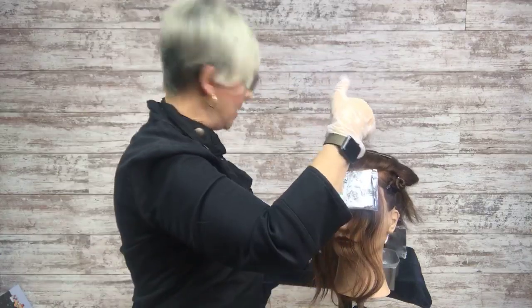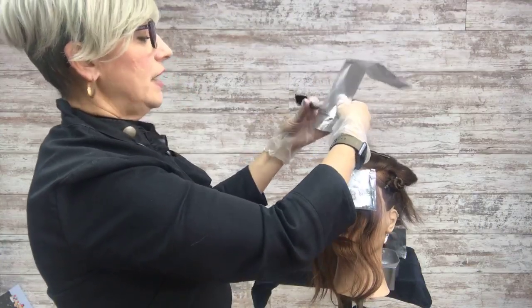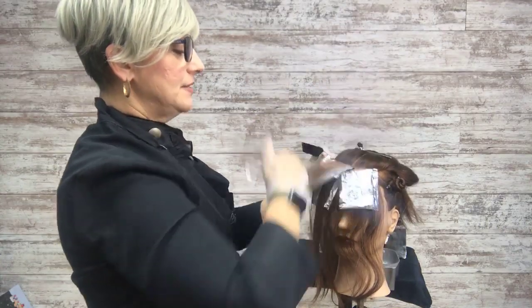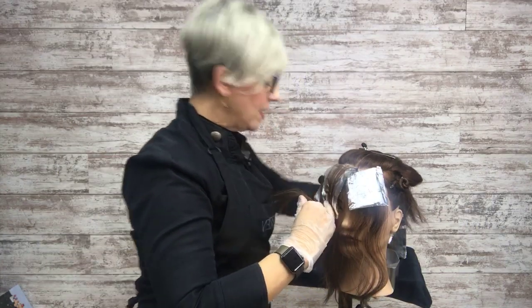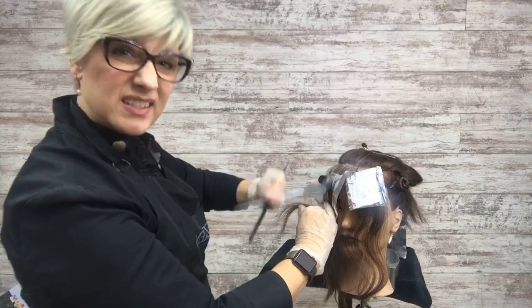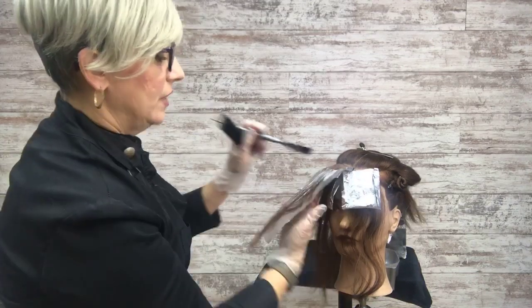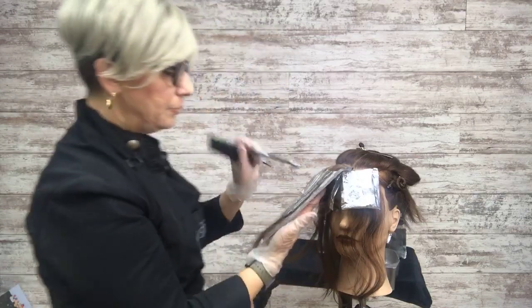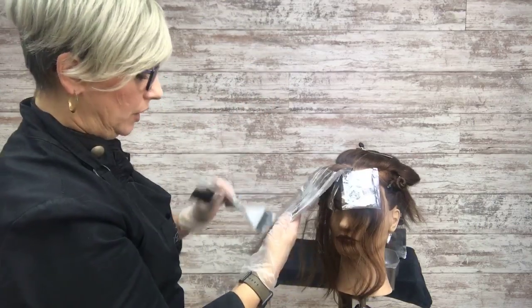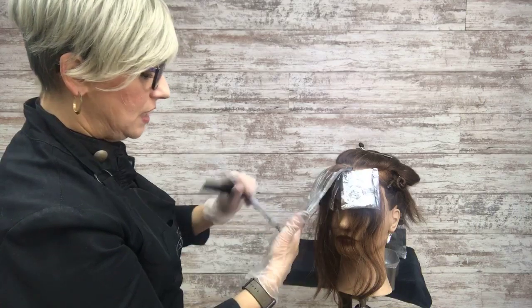So do you have your favorite lightener? Like I said, Flash Lift is my go-to. However, if I have somebody that has some sensitized hair, I really like the Blonde Dimensions. The Blonde Dimensions has some really great cationic conditioners in it.